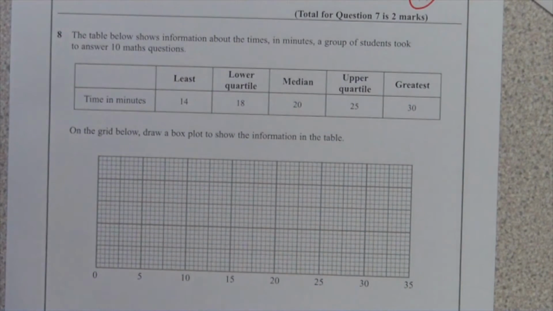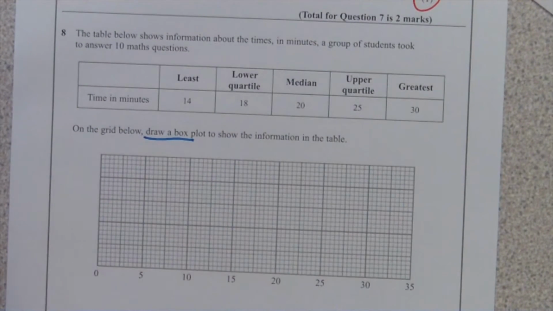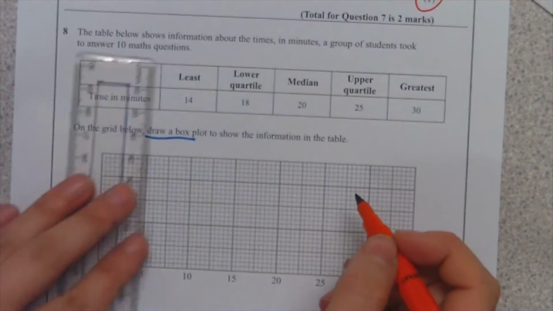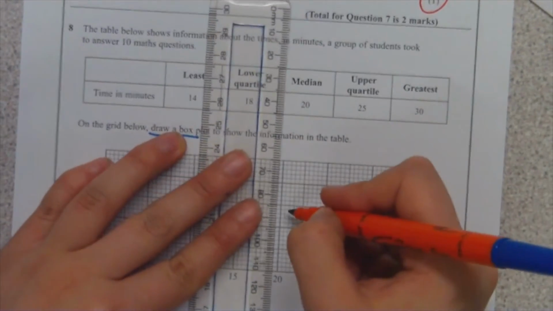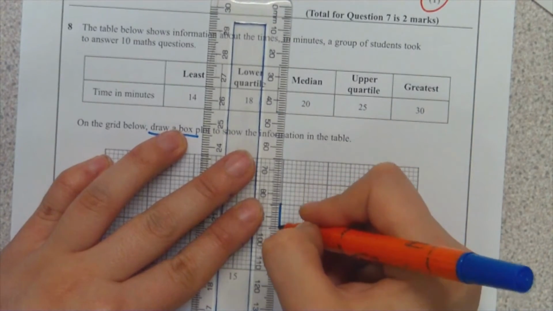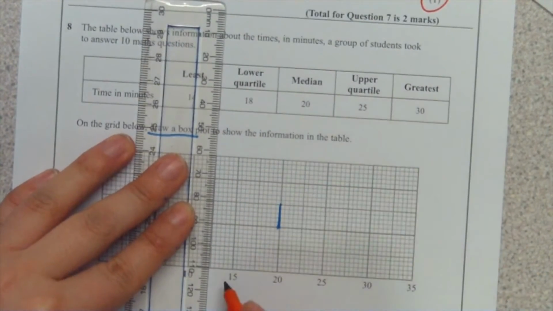Question 8. We've got information and it's asking us to draw a box plot, okay? So a box plot, you should know, we need a box representing our median. Our median's 20, so line your ruler up with 20. Our lower quartile's 18.